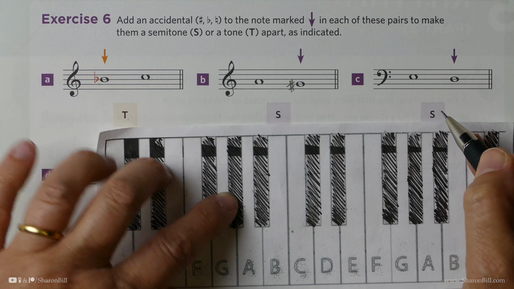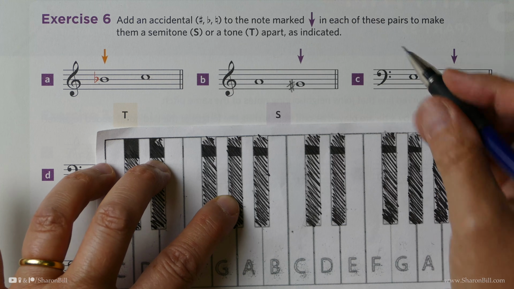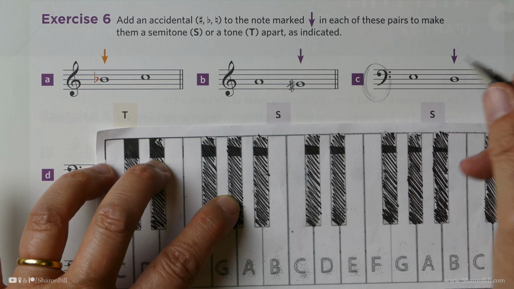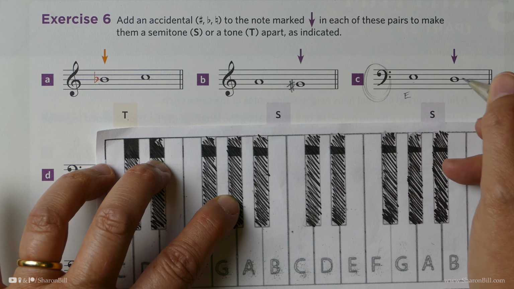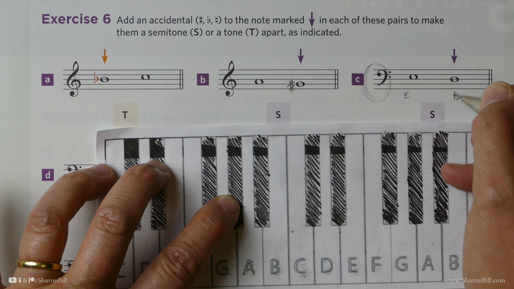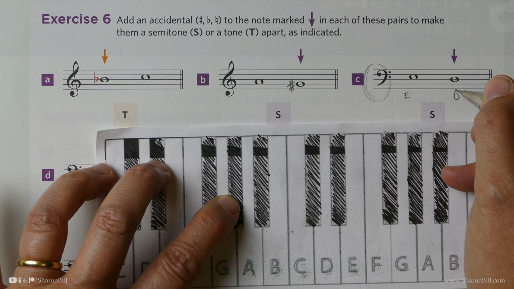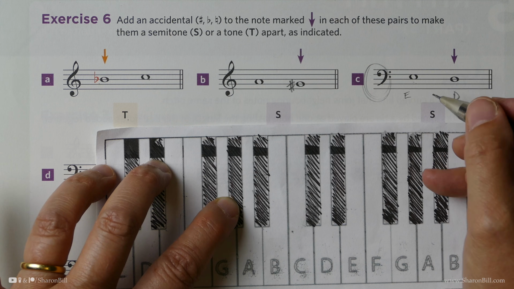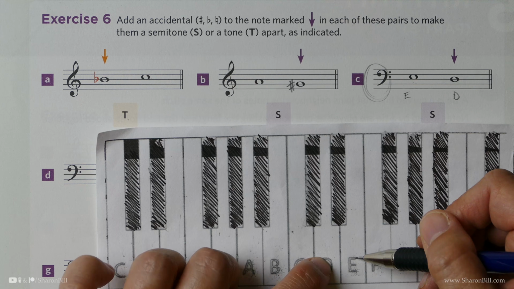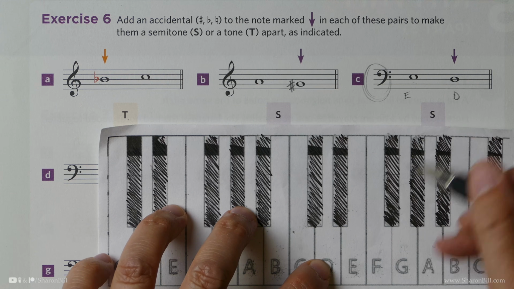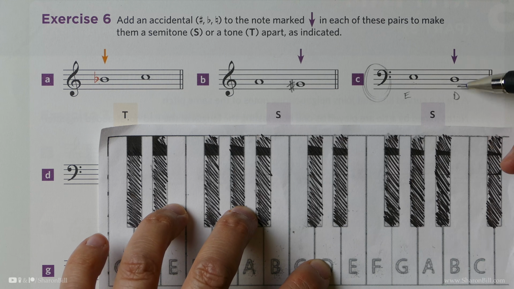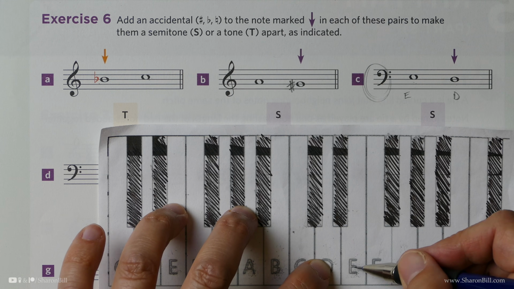Let's try this next one. So we're in the bass clef now. Watch out, we've changed clef. This is an E. By all means write the letters, and this is a D. All cows eat, good boys deserve. And so at the moment, E to D is a full tone, whereas we need it to be a semitone, and we need to change the D somehow to create the interval.